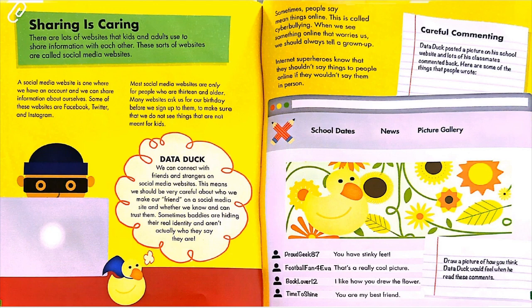We can connect with friends and strangers on social media websites. This means we should be very careful about who we make our friend on a social media site and whether we know and can trust them. Sometimes baddies are hiding their real identity and aren't actually who they say they are.